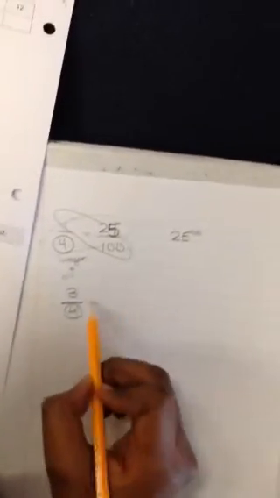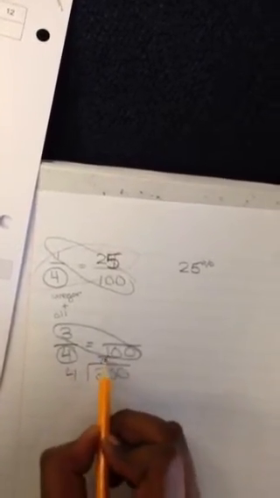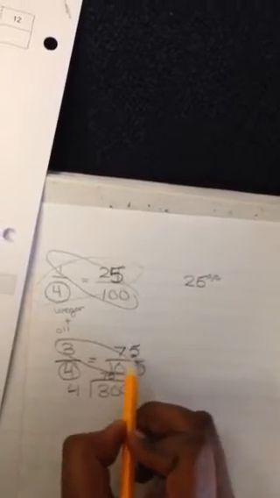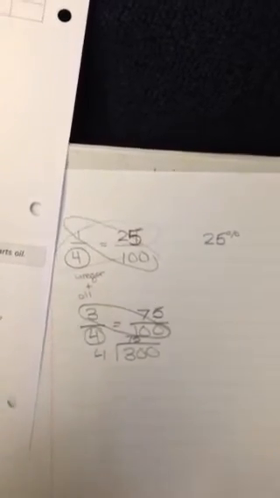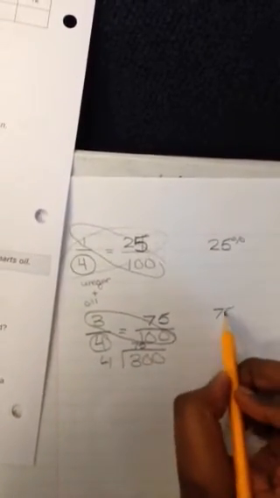To find the percentage of oil, we do the same thing. The percentage of oil in the vinaigrette is 75%.